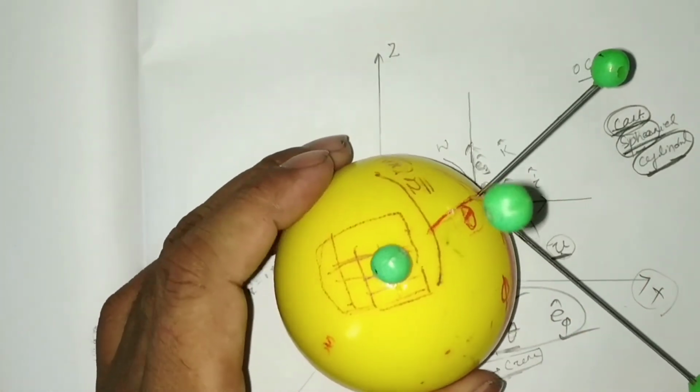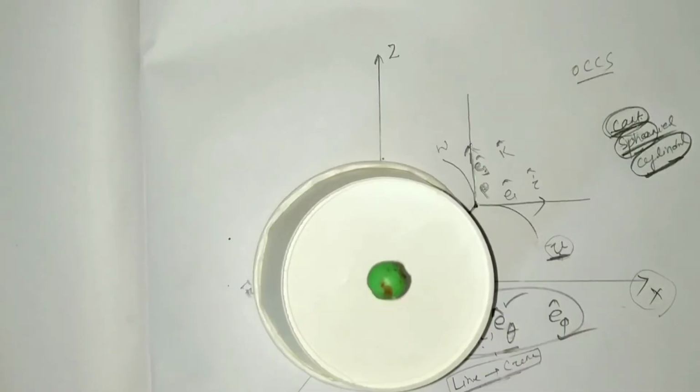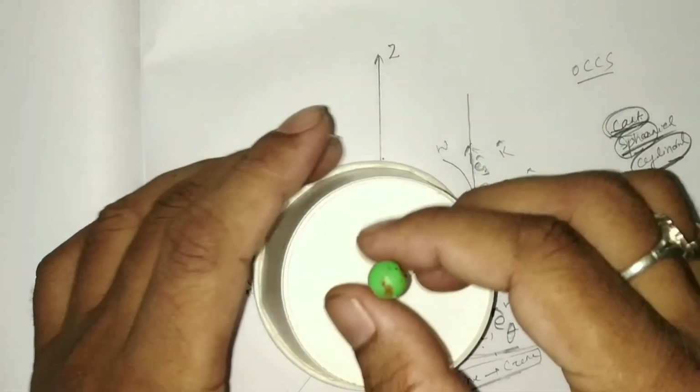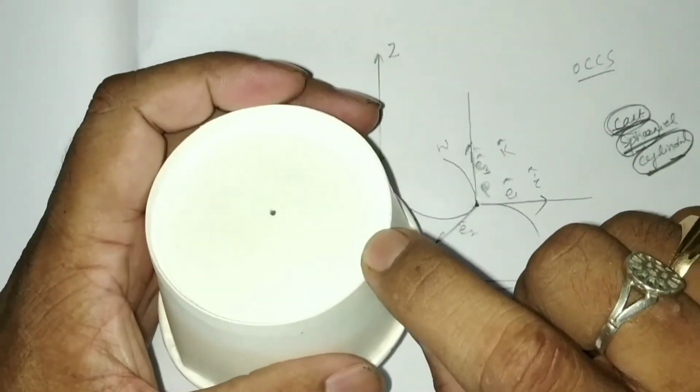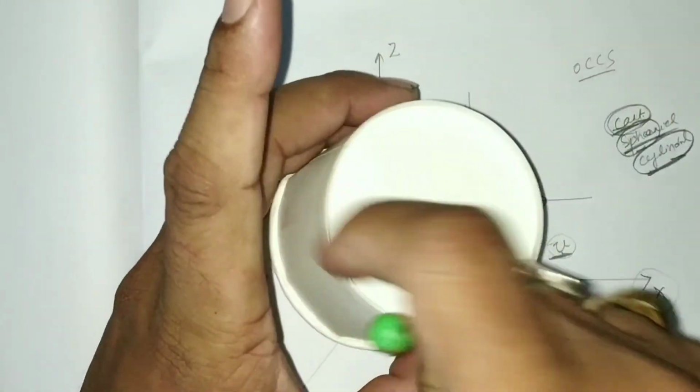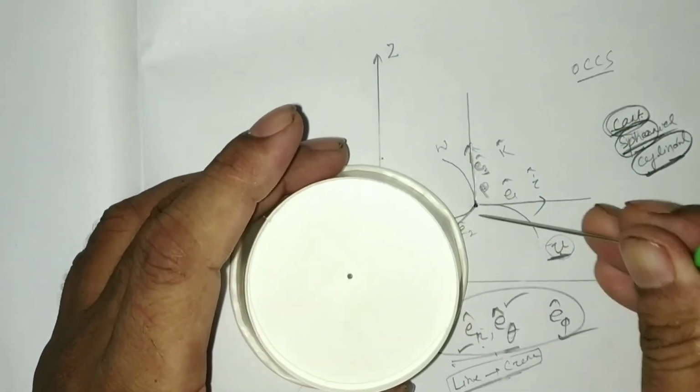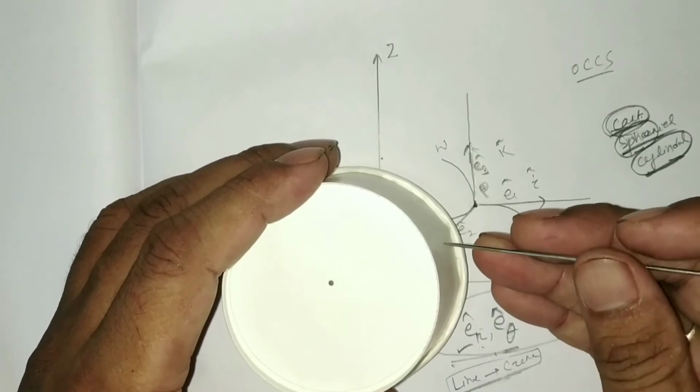Now we are going to go for the cylindrical one. Here you can consider this is a cylinder. This is the height of the cylinder, and this is the surface of the cylinder. Now consider this point P anywhere on the surface.